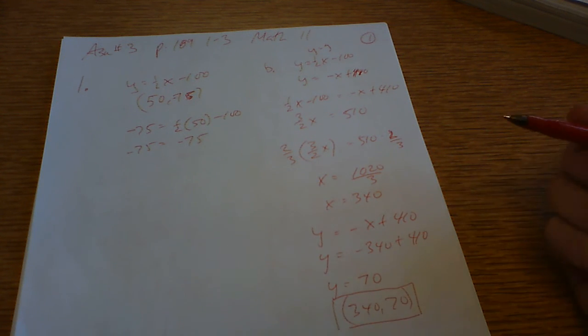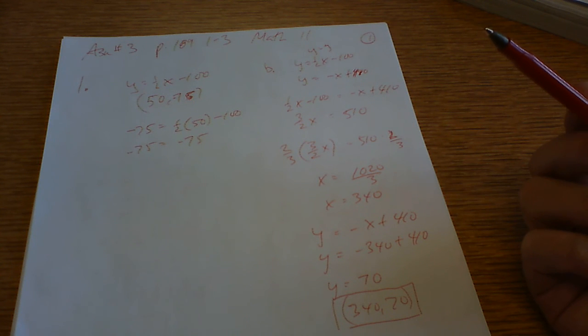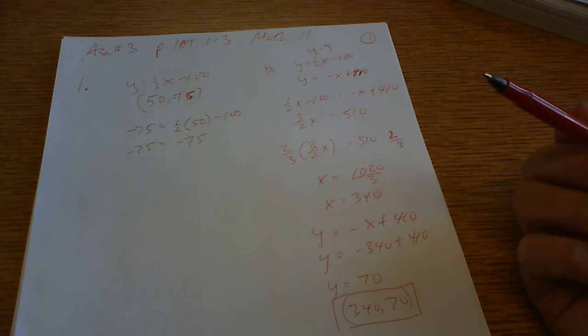Hi everyone, this is assignment number 3, page 189, 1 through 3 for Math 11, and these solutions are posted on our course page, but I'm going to add a little bit more information from question to question by going through this.